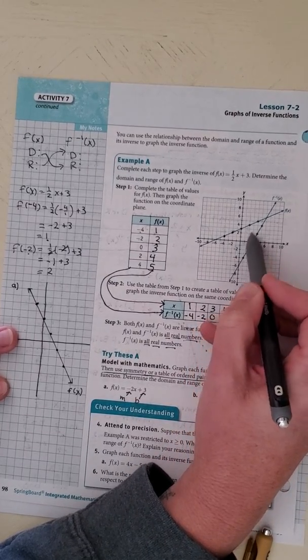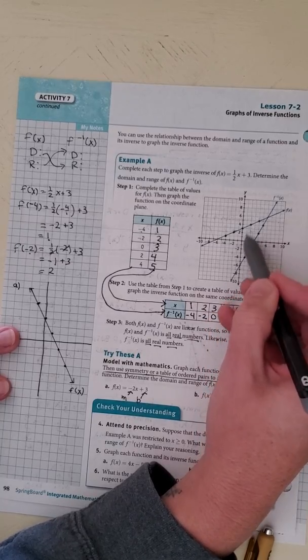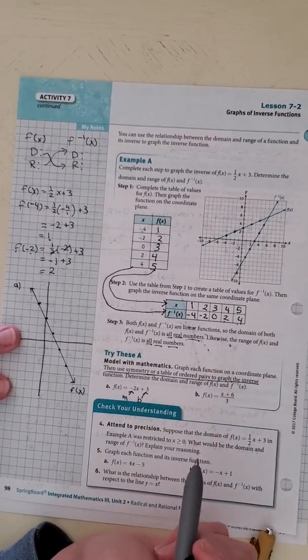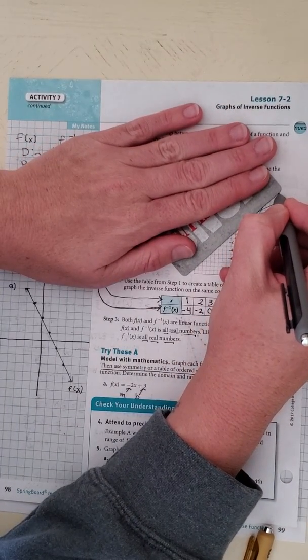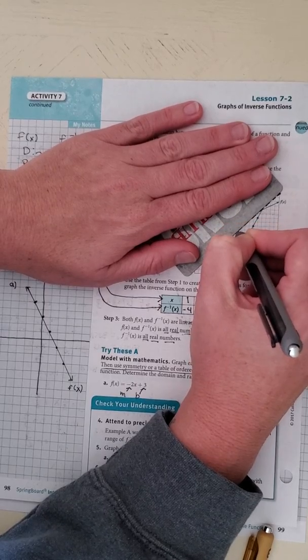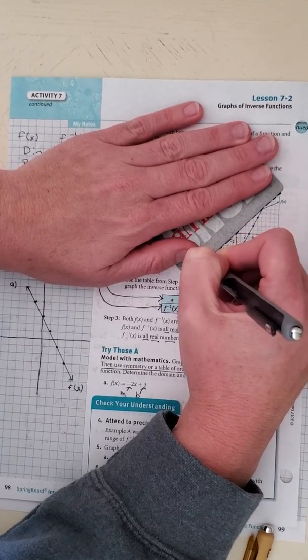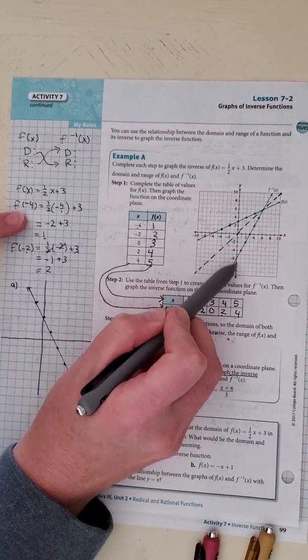And note that you can see that symmetry happening. Here's that line y equals x going directly through the origin, and I see that they're symmetric. So another way to graph, if you don't want to use a table, is that you could count catty-corner or diagonally to find these points.